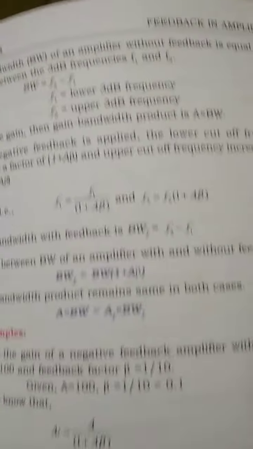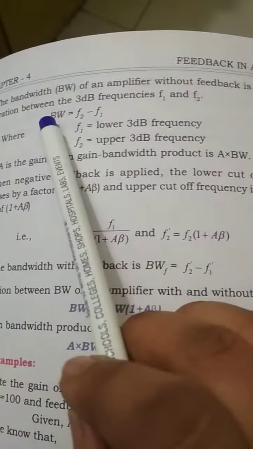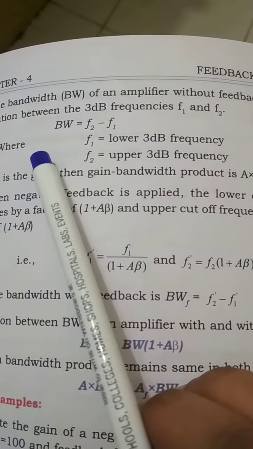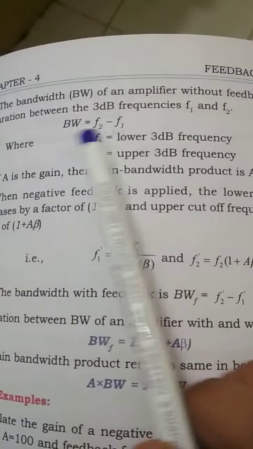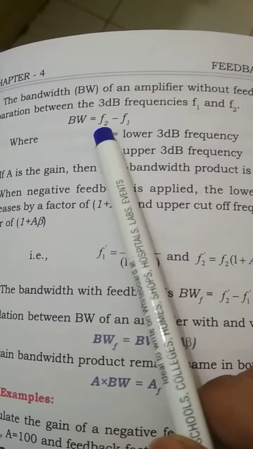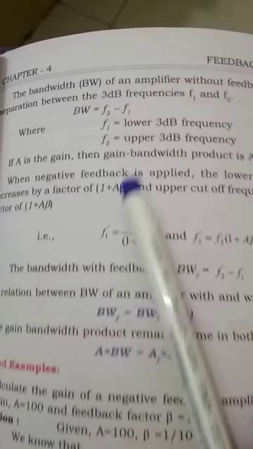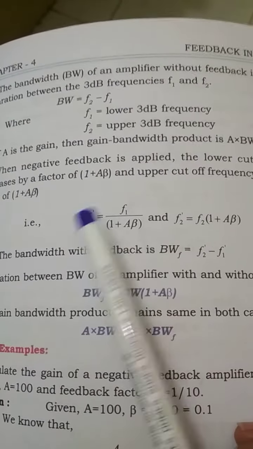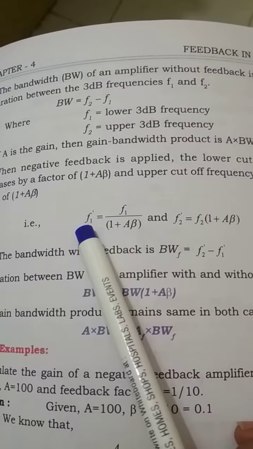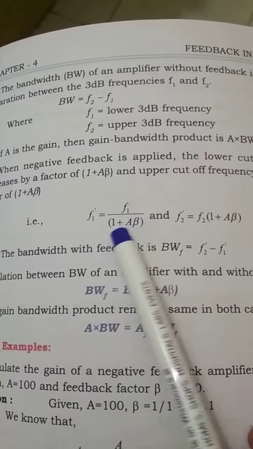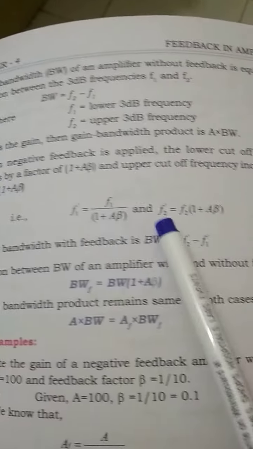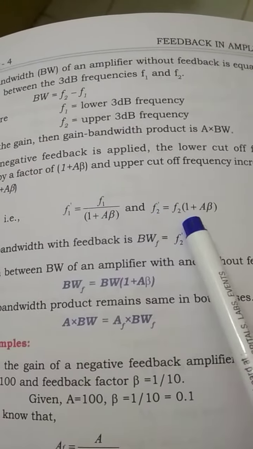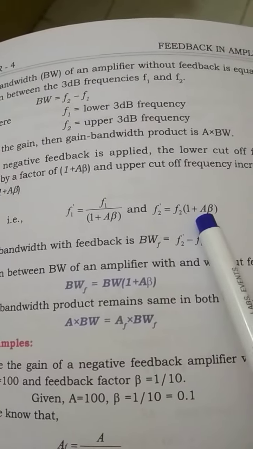The same thing they have mentioned in formula. Bandwidth, BW, means bandwidth when feedback is not applied. It's a basic amplifier. Then it is F2 minus F1. F2 is higher cutoff minus lower cutoff. If you observe here, F1 dash is the lower cutoff frequency when the feedback is applied. That will decrease by a factor of 1 plus A beta, and F2 dash, that is the upper or higher cutoff frequency, increases by a factor of 1 plus A beta.